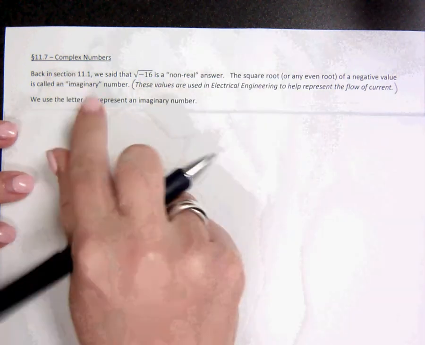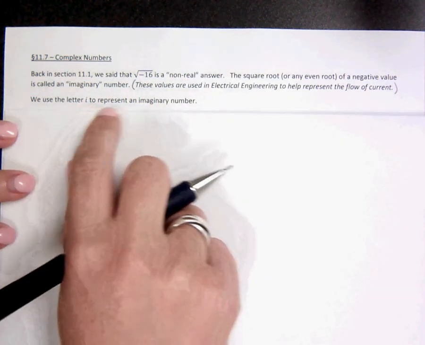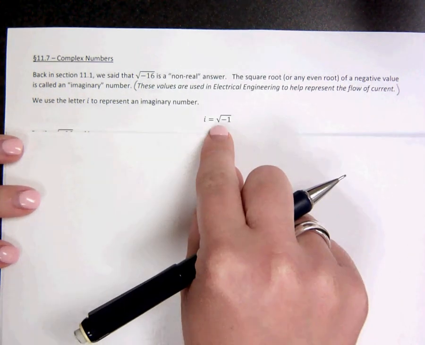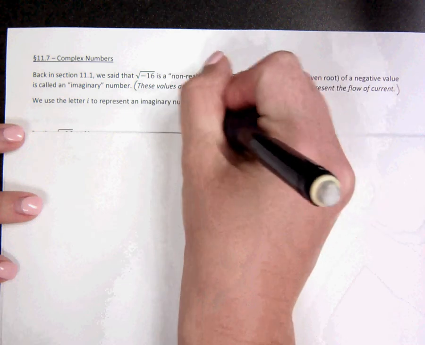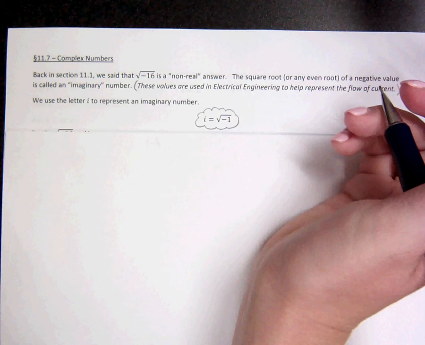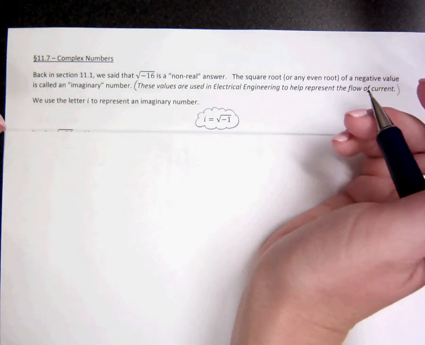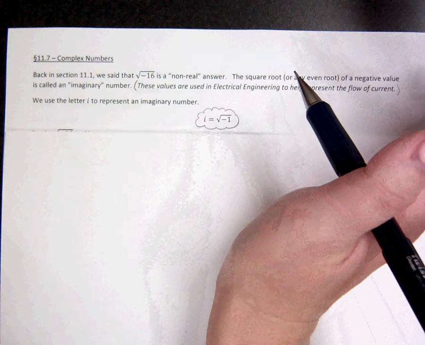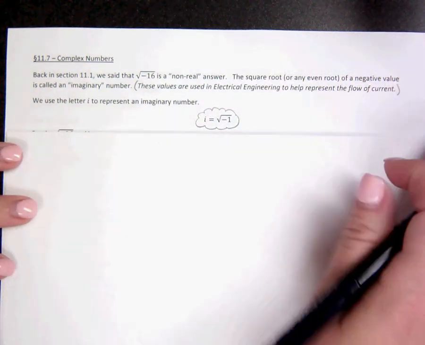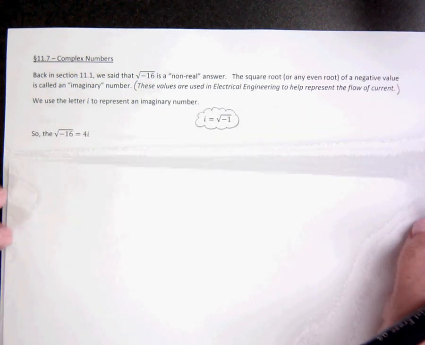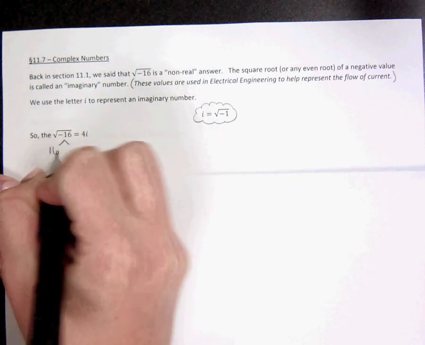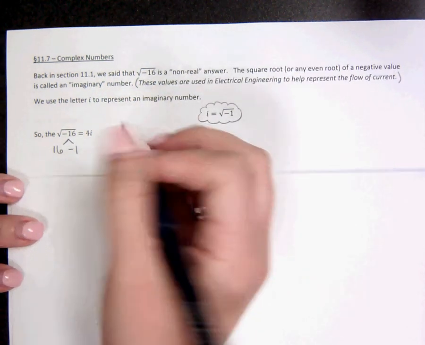So we use the letter i, a lowercase letter i, to represent an imaginary number. The lowercase letter i represents the square root of negative 1, and you'll need to remember that throughout this section. And I always just write it down on the top of my test. Once I'm in the testing center and you've sat down, you have your empty scratch paper, that's something to write down on the top of the test, just so that you have it and you don't have to try to remember it. So if we have the square root of negative 16, we have 16 times negative 1.